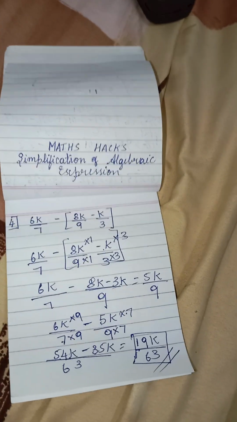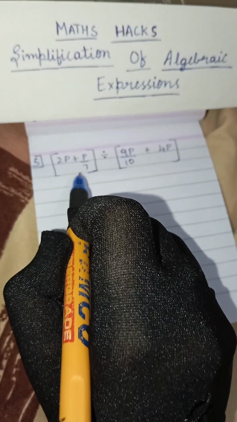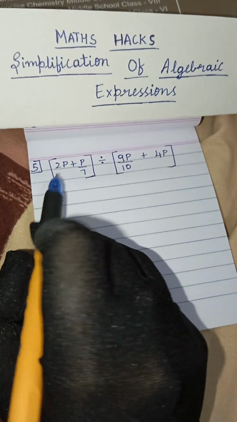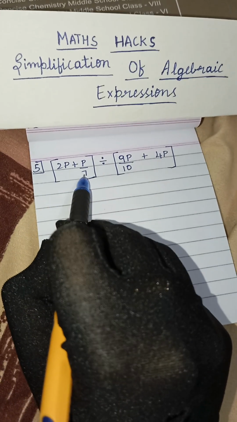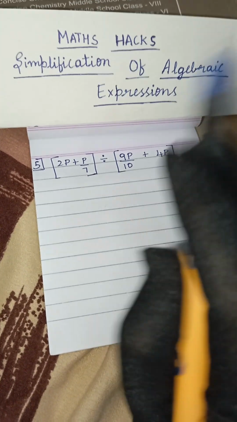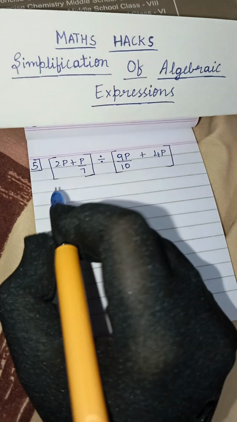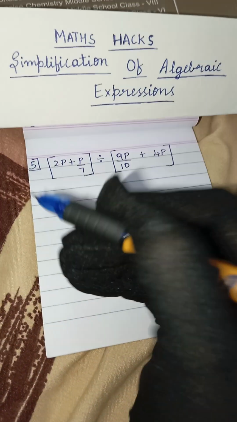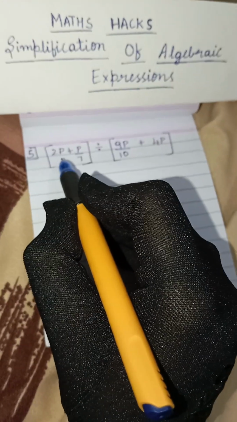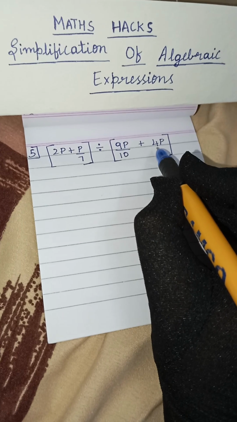Now we'll solve the last sum of this topic, algebraic expressions. So the question here is this: 2p plus p by 7, right? See, there is nothing here in the denominator, but here we got the denominator. If there is no denominator, you will make a denominator. How? You'll write here 1, that's it. Here also there is no denominator, 1.